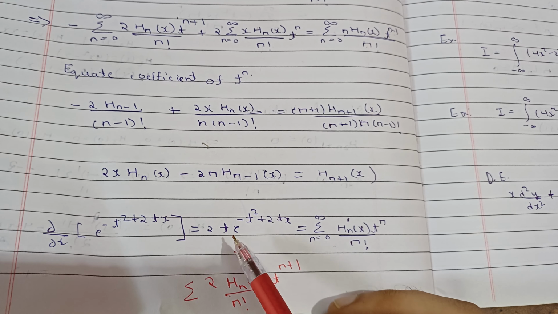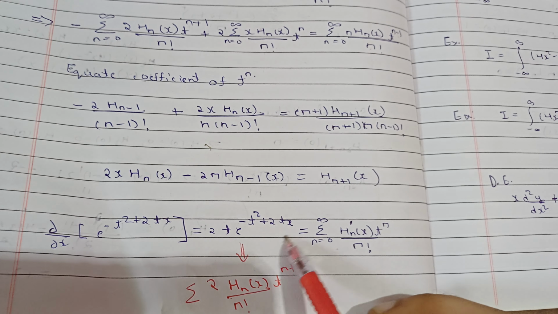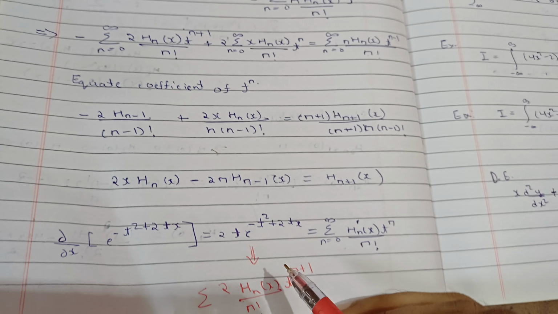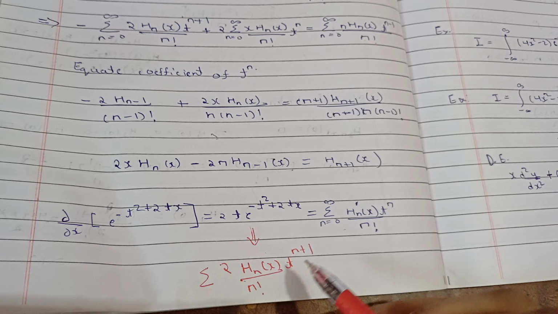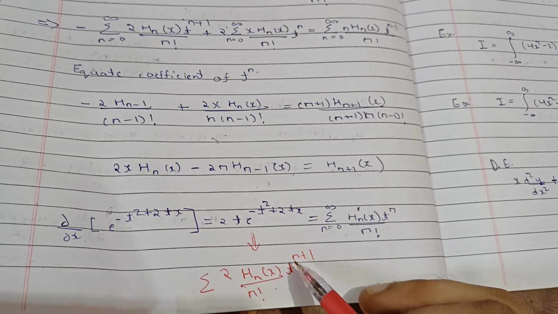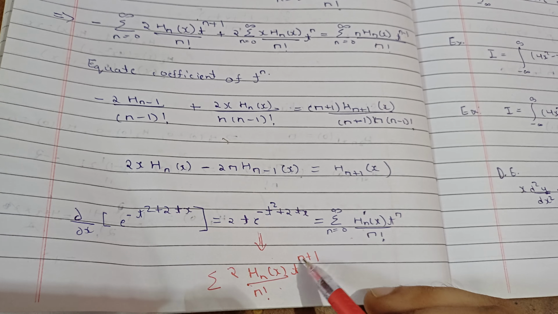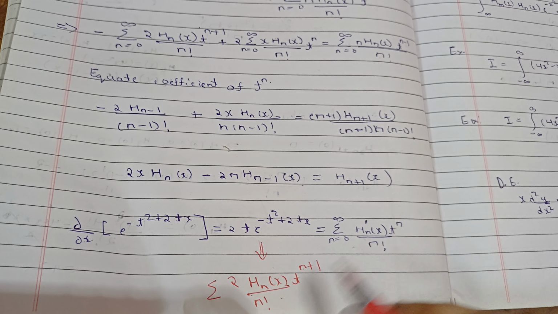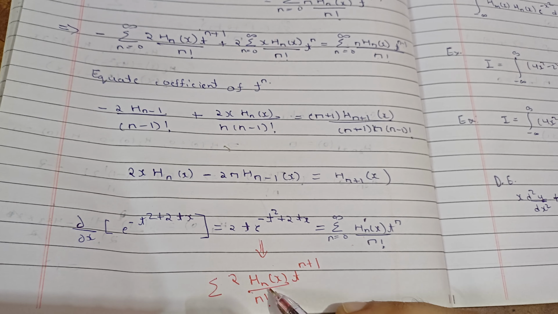Now you need to again compare the values for tn. So this is again the same term. From here you can see Hn(x) tn divided by n factorial. So it will be 2, and t will give you tn plus 1 here. Now you need to compare this with this. So you need to first make this power tn. How can you do that? Just substitute n in place of n minus 1. So it will give you tn again, and here you have tn already. So now it will be Hn minus 1(x) over n minus 1 factorial, and that will be equal to this term.